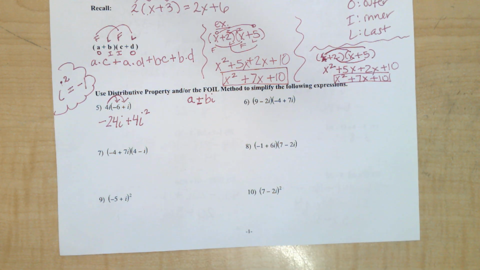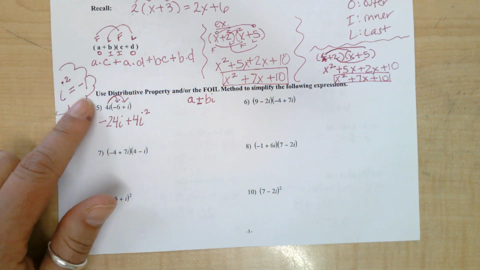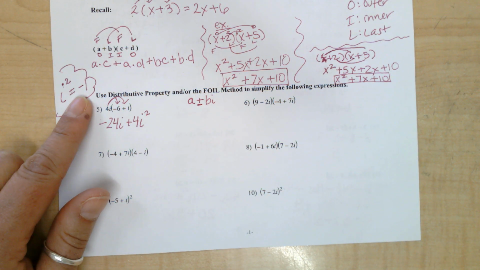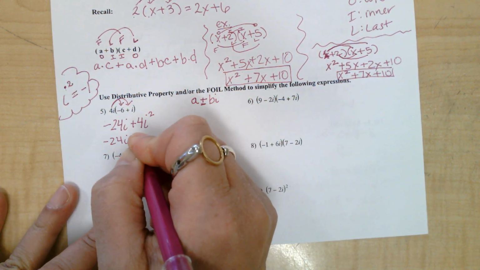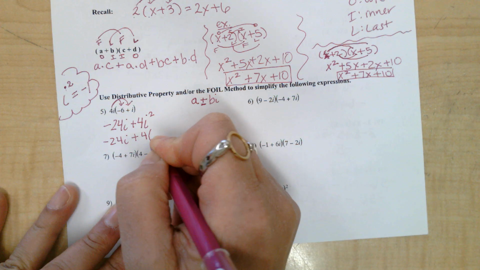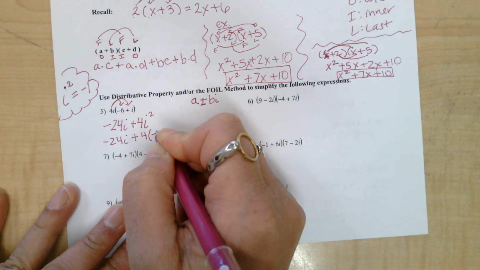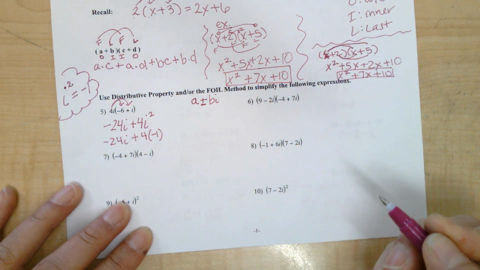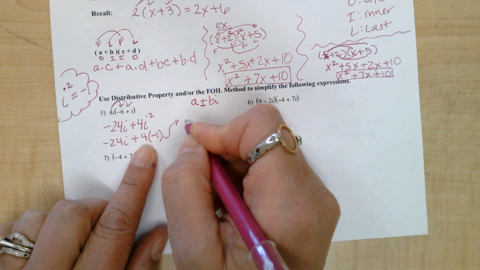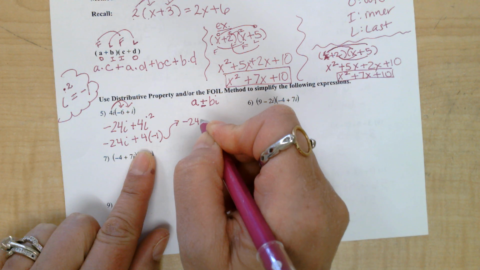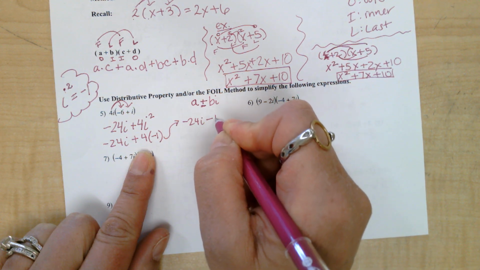And so here's where a couple of things have to happen. First, we're going to have to change that i squared to -1. So I'm going to do -24i plus 4, and now this is times i squared, so it's times -1. And so what's a positive 4 times a -1? It's going to be -24i minus 4.